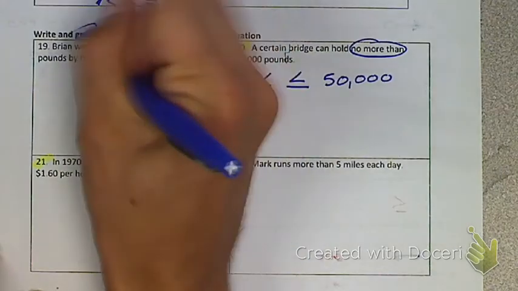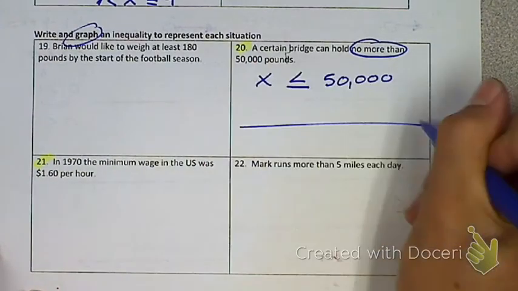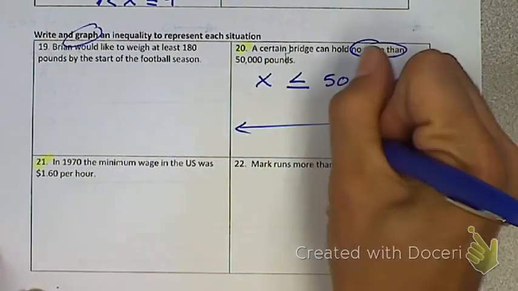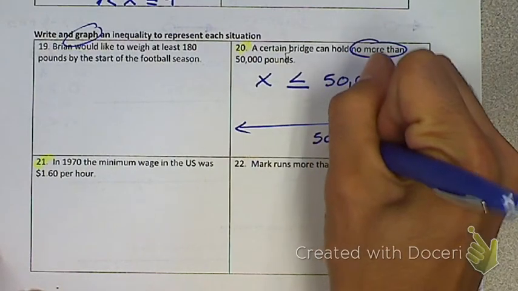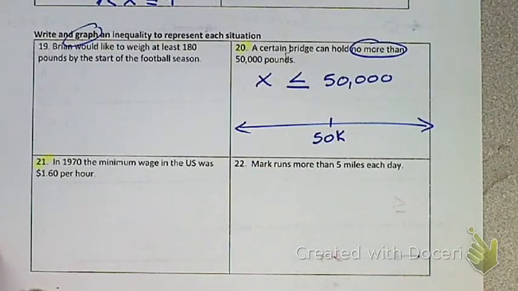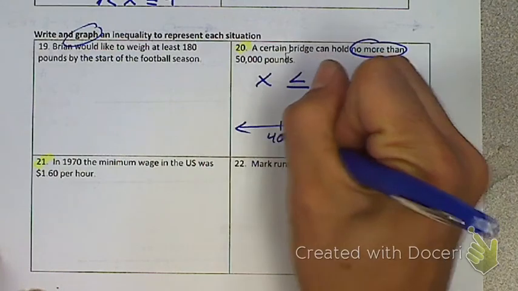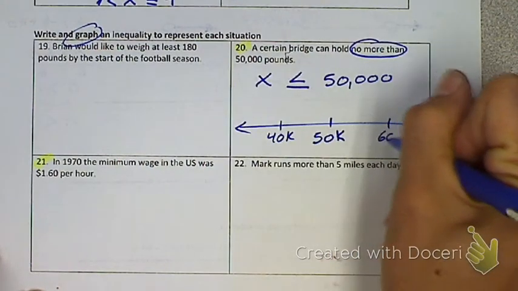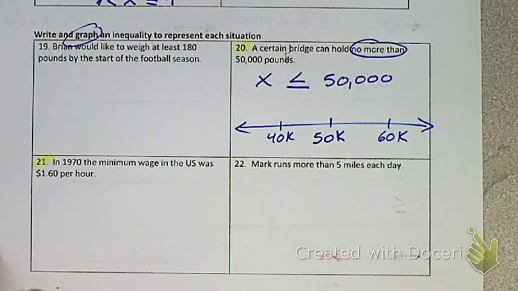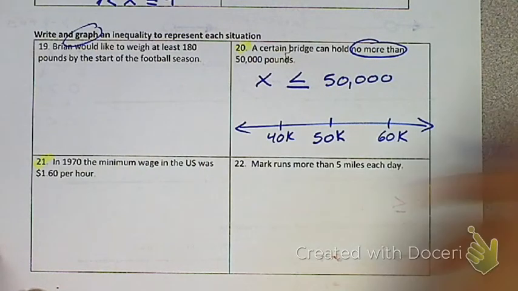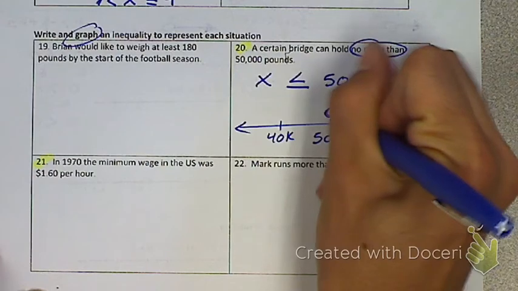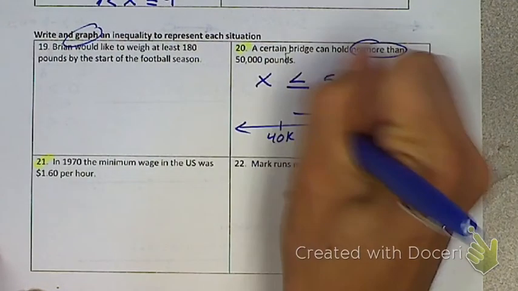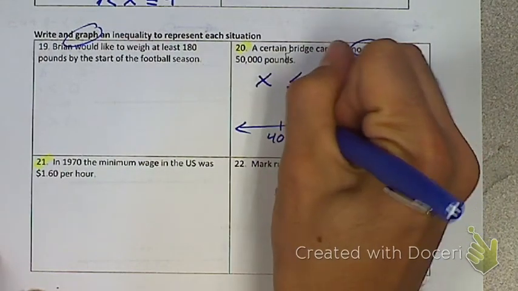Write and graph. So, number line, 50K, 50,000. Let's put 40,000 and 60,000. Closed circle, less than means to the left. And that's my answer.